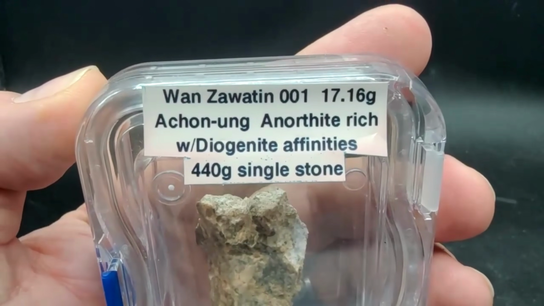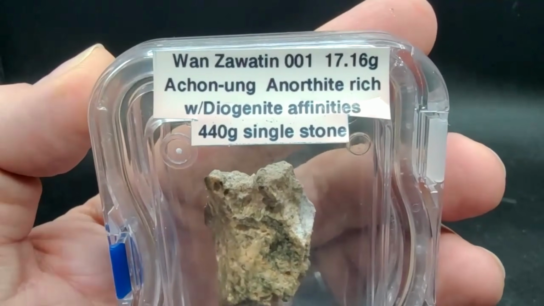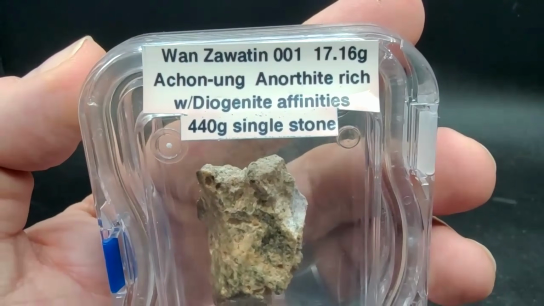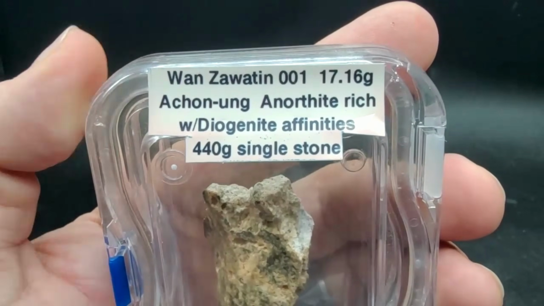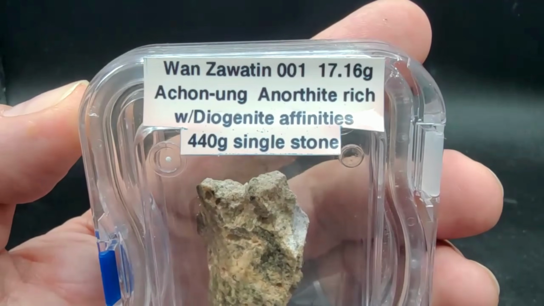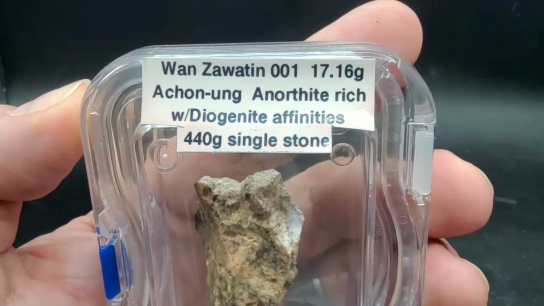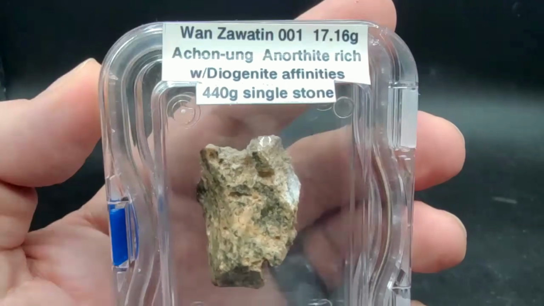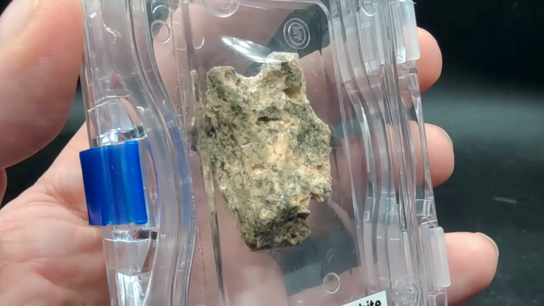It is an anorthite-rich, ungrouped achondrite with diogenite affinities. So it plots with or has some similarities to diogenite, but it has so much anorthite that it cannot even be close. I believe an anorthite-rich diogenite is in the 20 to 30% range.